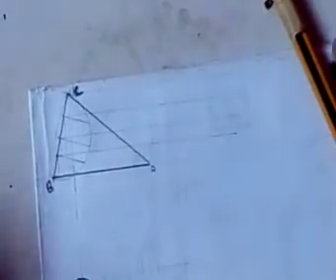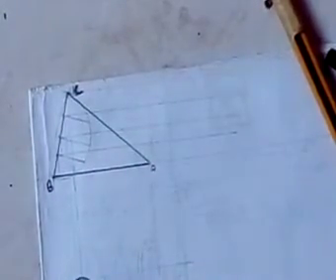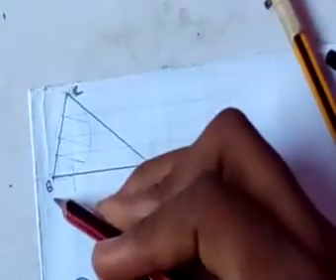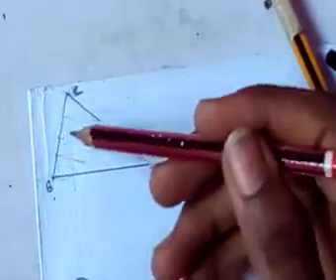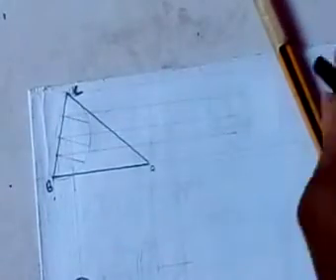So we pick a point from here, that circle width, and I will transfer it to these points.